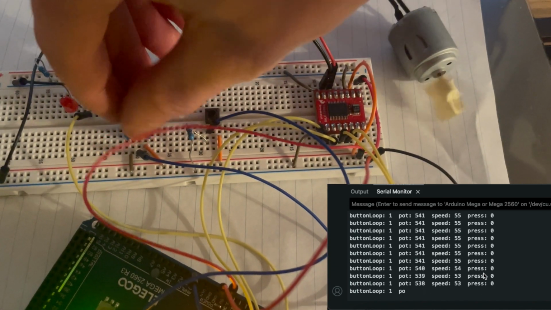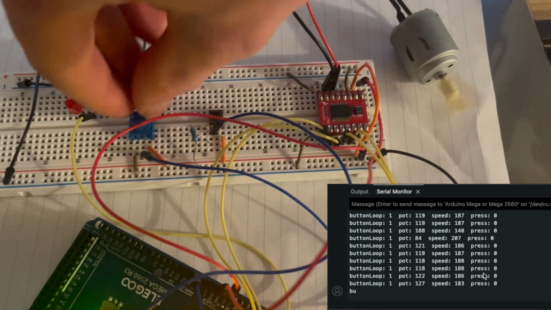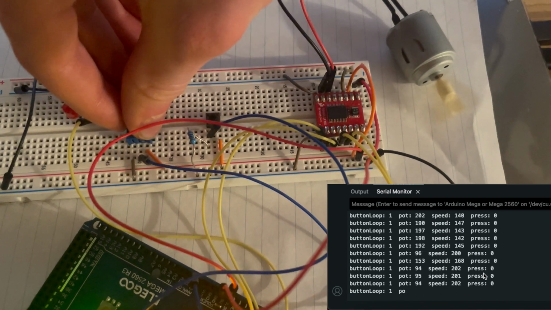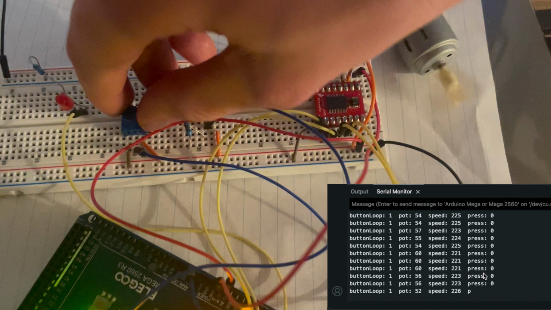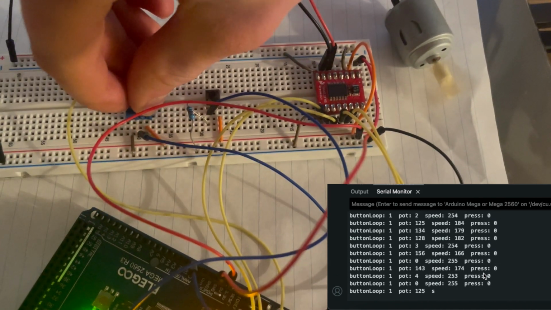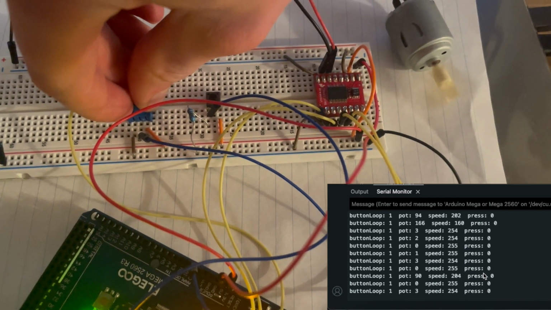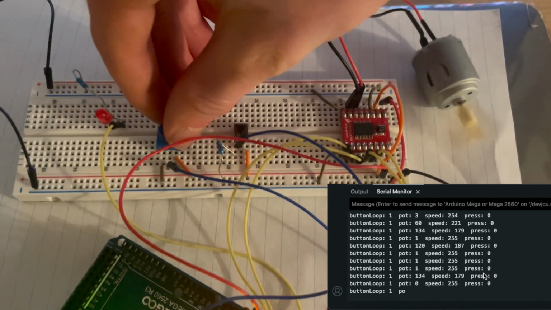And then you'll see as I switch over, it stops and then starts going the opposite direction, with the potentiometer on the other side. The potentiometer value is much lower, but speed is working its way back up to 255, where right now it's about that maximum value and the motor is going at full speed the other way.